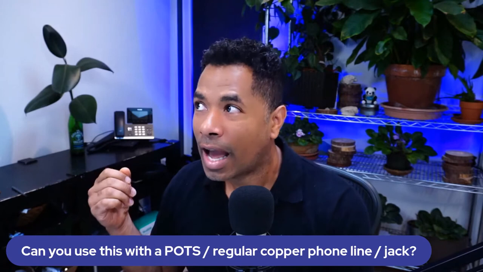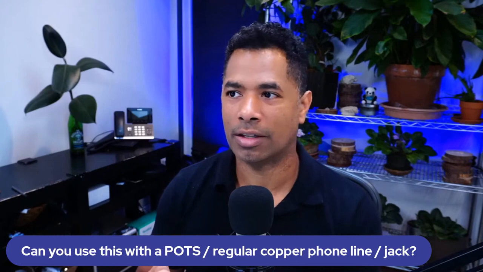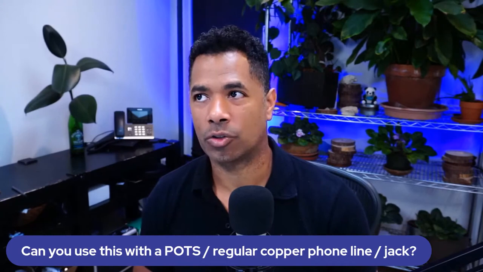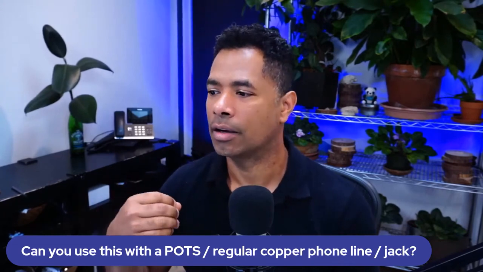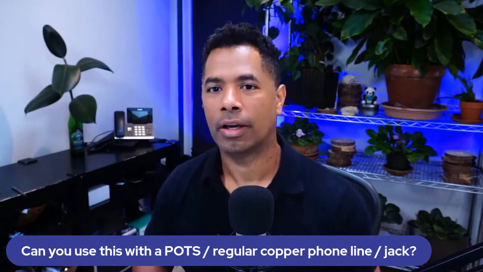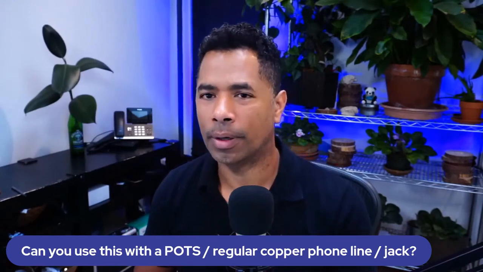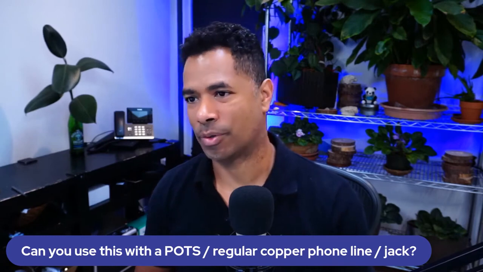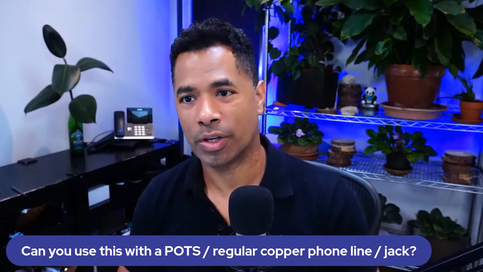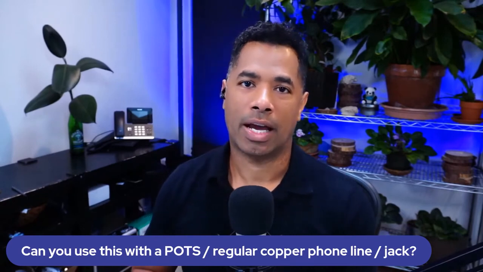And I have yet to find a regular POTS phone with it. And the problem is not so much, there are some adapters out there that can get your Bluetooth headset like the Voyager Focus, which we're talking about today, to work on a POTS phone. And it essentially bridges the connection for that to happen. But not often can you use these adapters on those POTS phones. So if you have a POTS phone, my suggestion, and you really want to use a headset, there are other headsets. You could use another headset that is made for those phones.